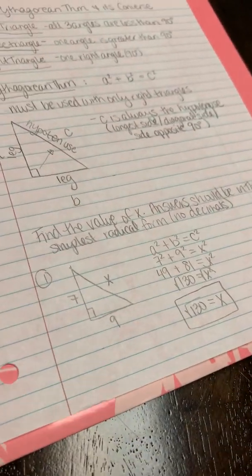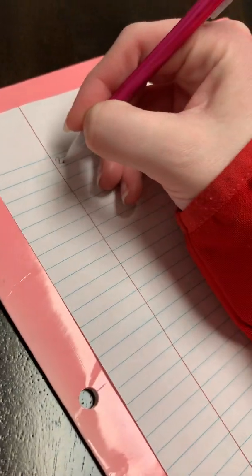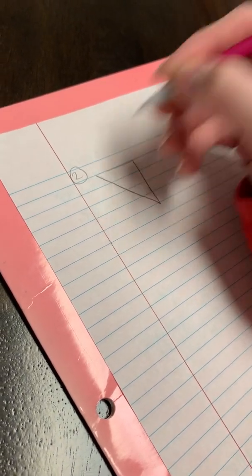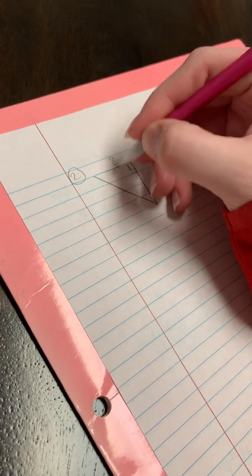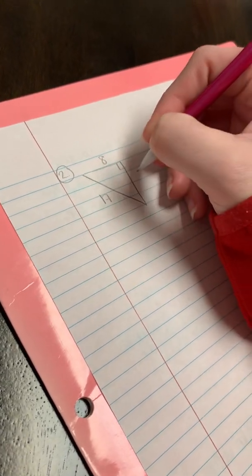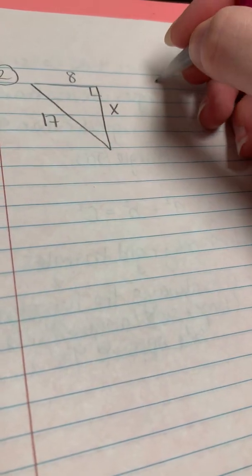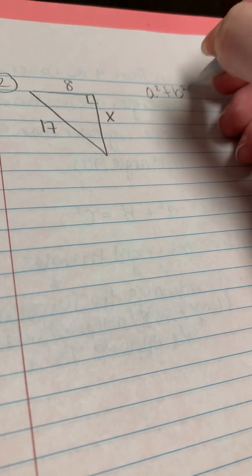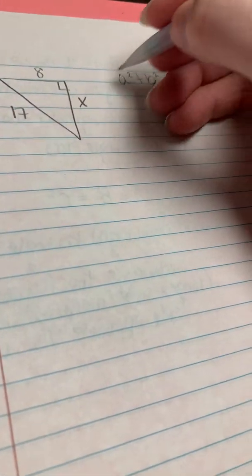Same instructions. I'm not going to write it again on the back. Now this triangle is a bit different. It's upside down, and our x is in a different location. Our x is alongside a leg. So when we set up our problem, again, let's remind ourselves of our formula. A squared plus b squared equals c squared. My legs are always a and b.